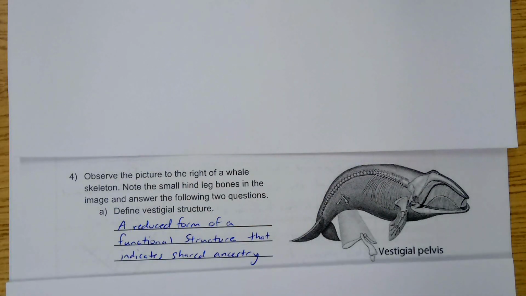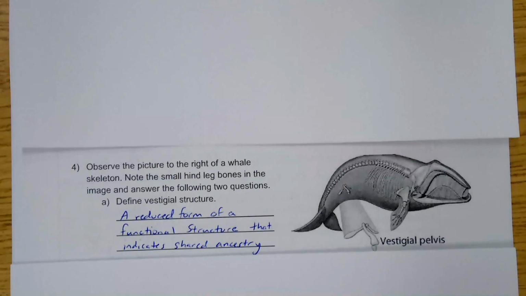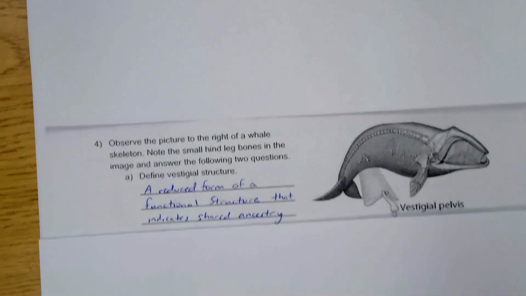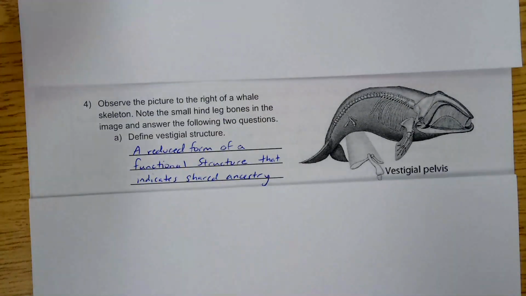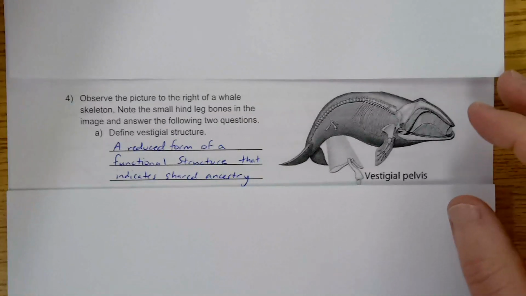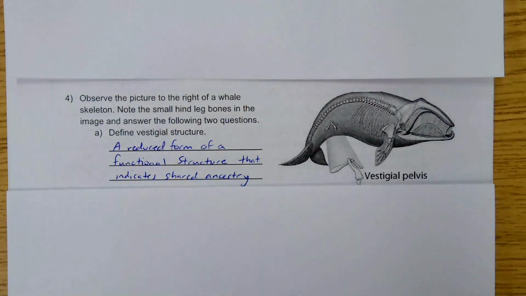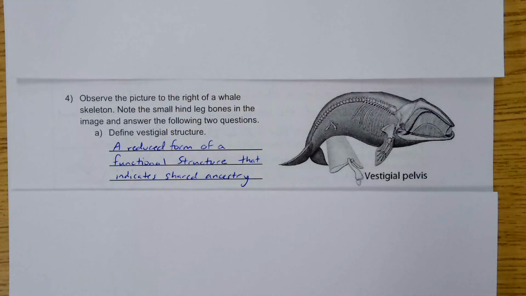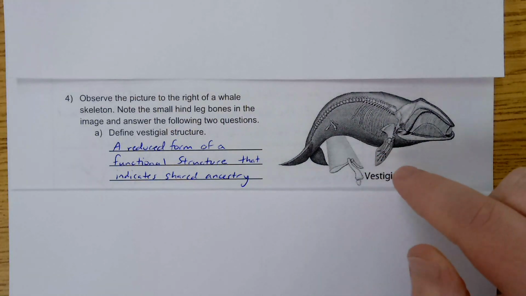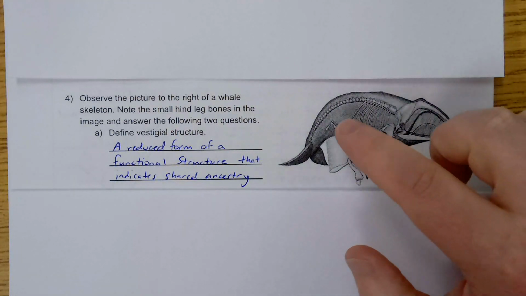A vestigial structure is simply a reduced form of a functional structure that indicates shared ancestry. Sorry, I'm moving my camera a little bit to make it a little easier to see. And so the vestigial structure in whales is their back legs. Their back legs and their pelvis aren't really around anymore.